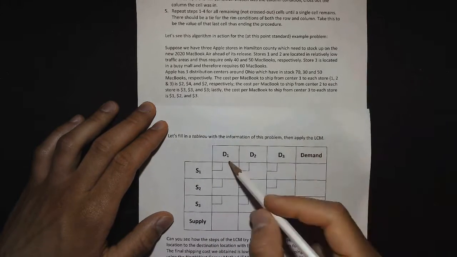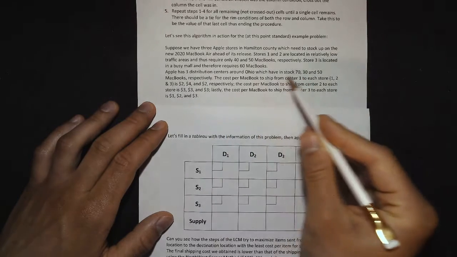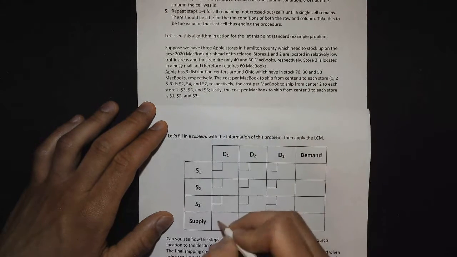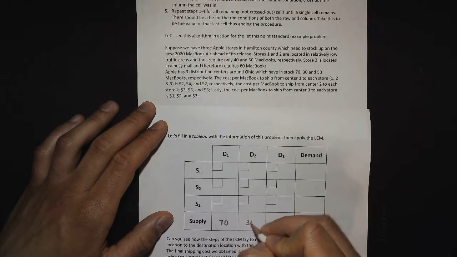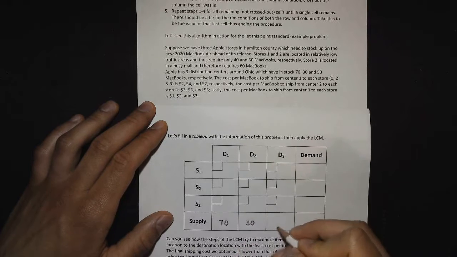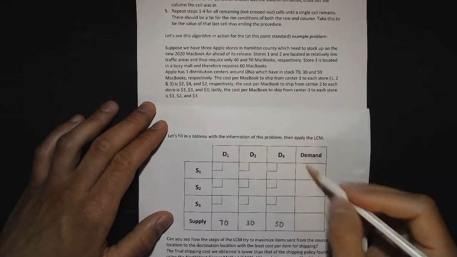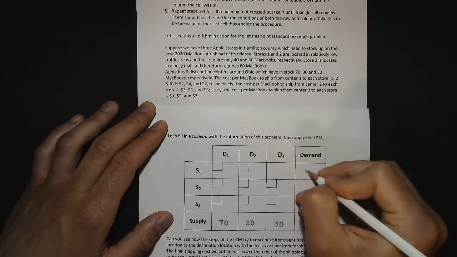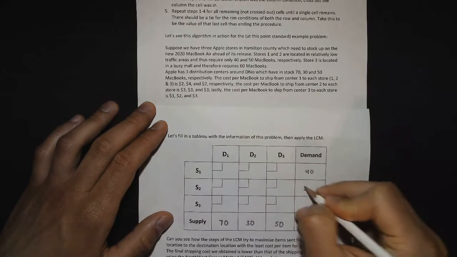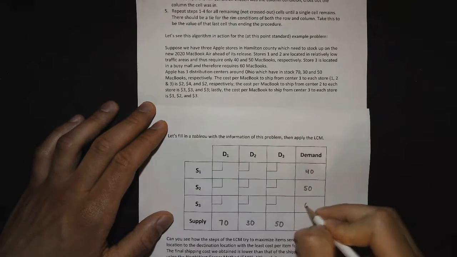And so the distribution center 1 has in stock 70, right? Apple has 3 distribution centers which have in stock 70, 30, and 50. So distribution center 1 has 70, distribution center 2 has 30 MacBooks, and distribution center 3 has 50 MacBooks. Okay, now let's do the rim conditions for the stores. Well, stores 1 and 2 require 40 and 50 MacBook Airs respectively, while store 3 requires 60.